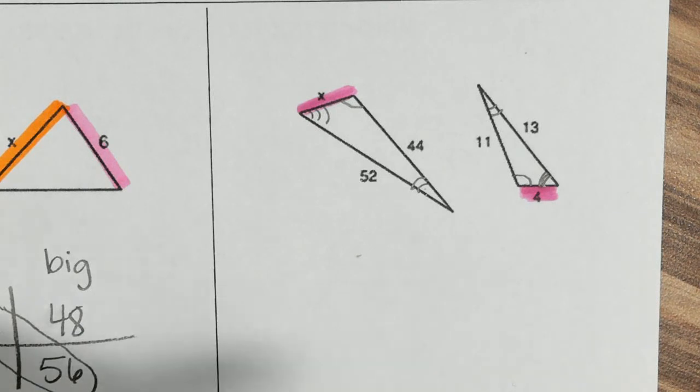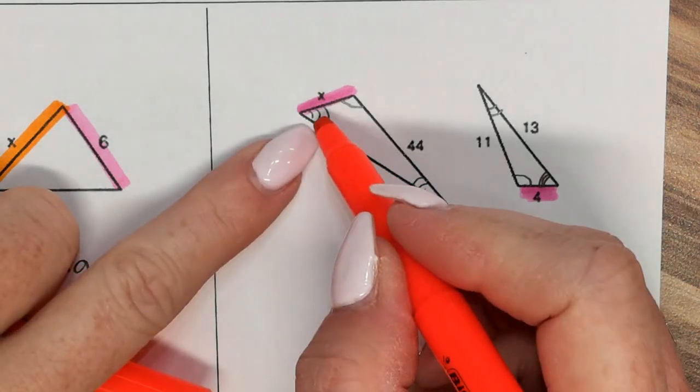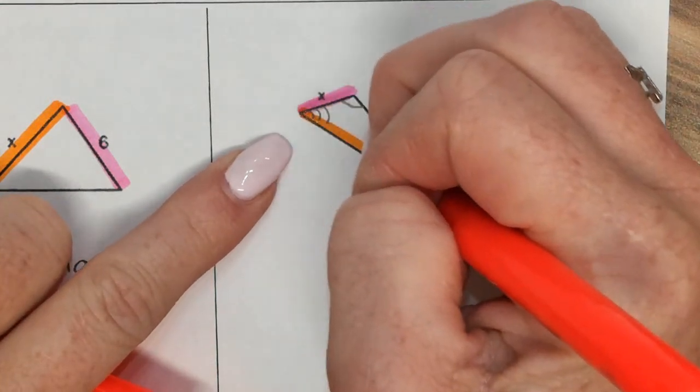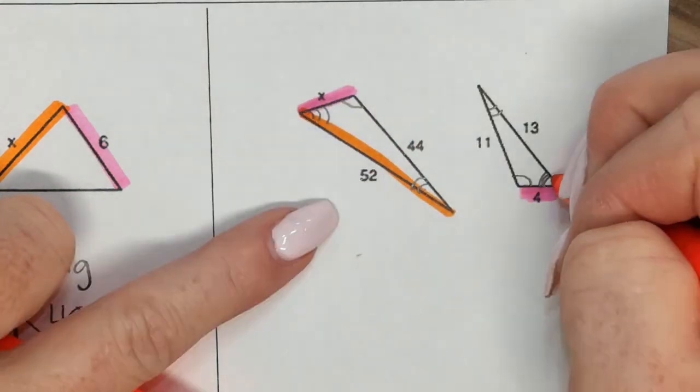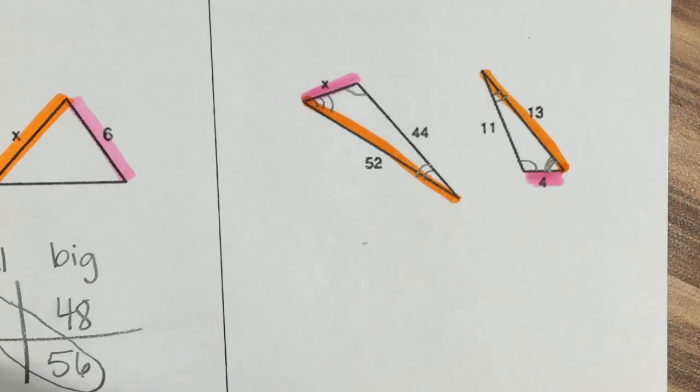Okay, now find the angle over here where you went from 3 dashes to 2 dashes. And match it over here from 3 to 2. And then the same with the other one. And you can use any color you want.